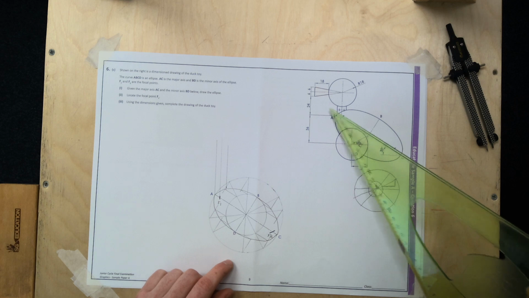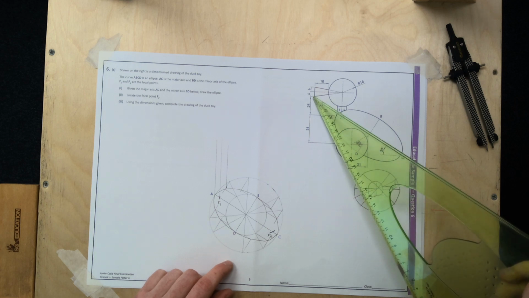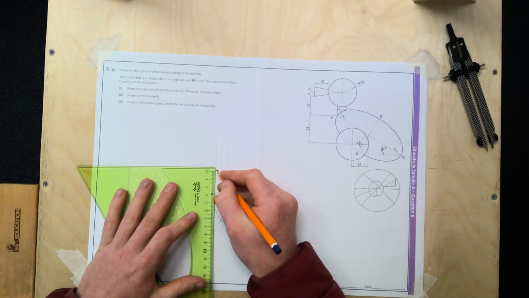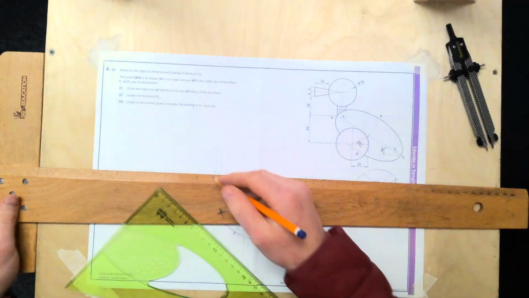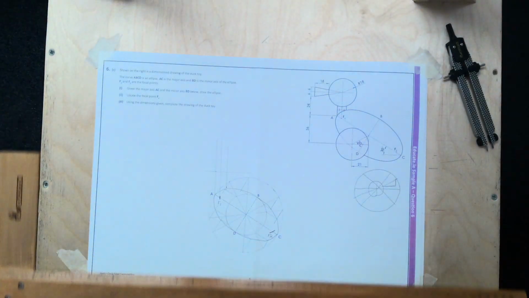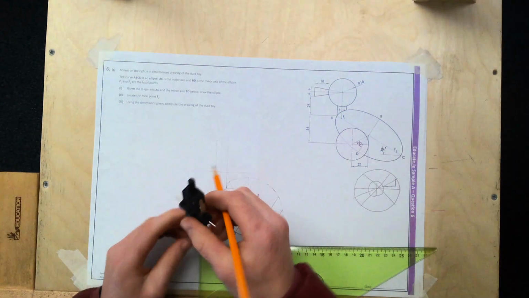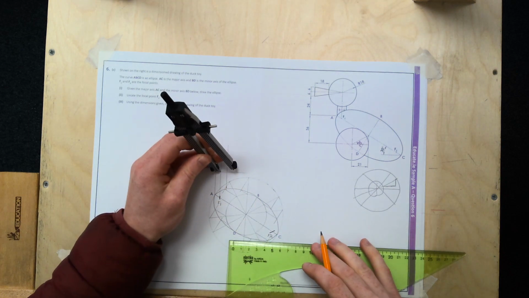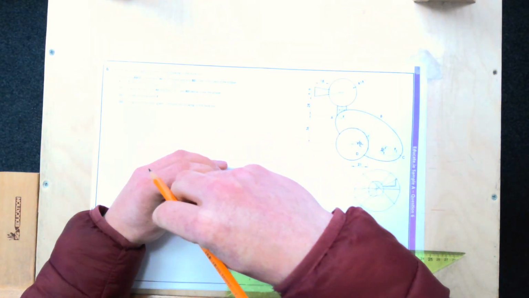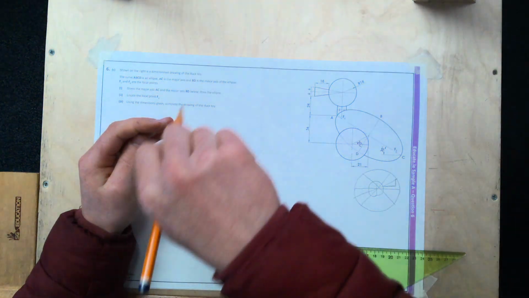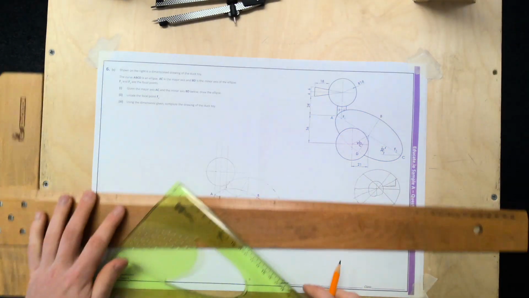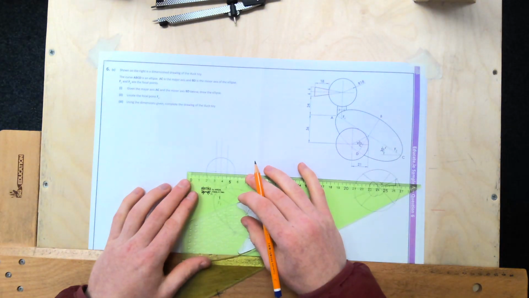From point A here, it goes up 30 mil for the center of the head. And the head is a radius of 18. The beak then comes out 18 here.